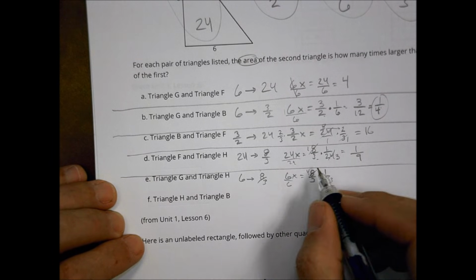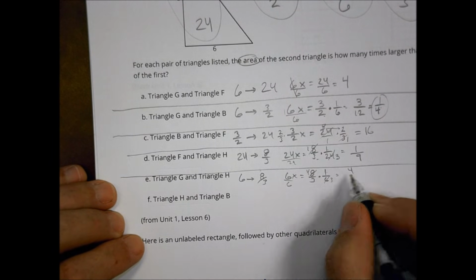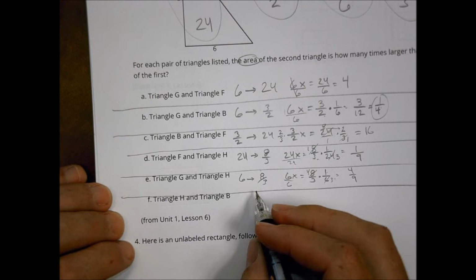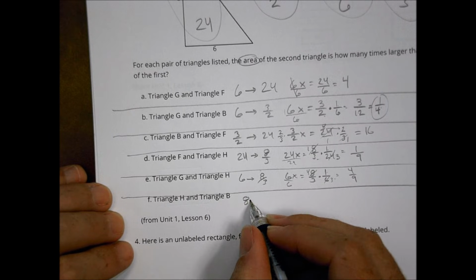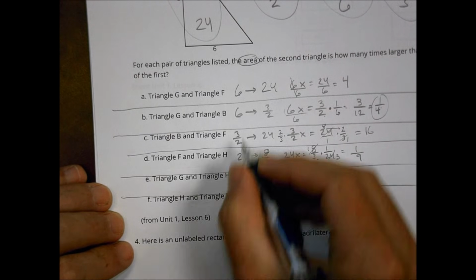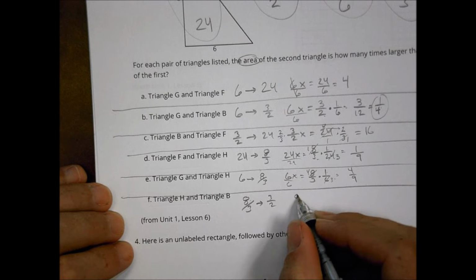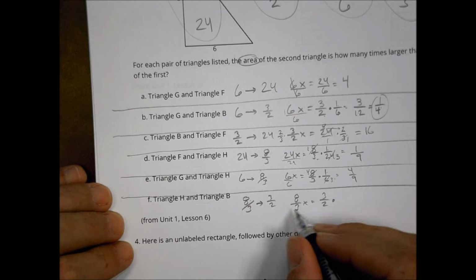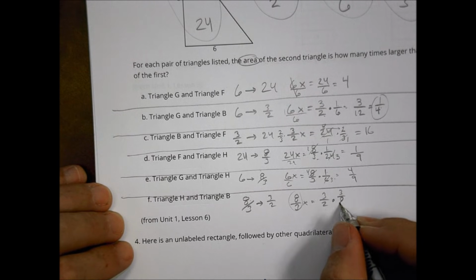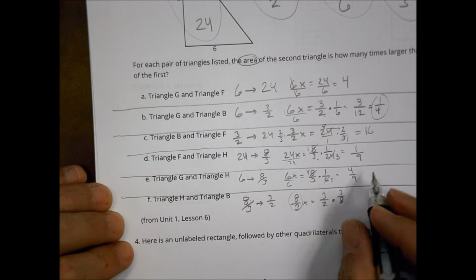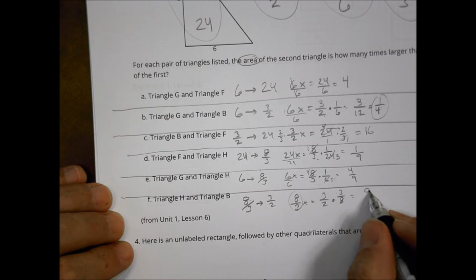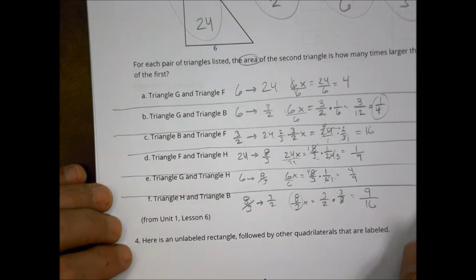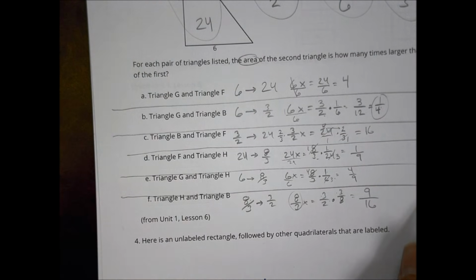So I end up with 4 times 1 is 4, 3 times 3 is 9 for letter E. And letter F finally, H is 8 thirds. And we're going to go 8 thirds to 3 over 2. So 8 over 3, x equals 3 over 2. Multiply by the reciprocal, 3 over 8. And we end up with 3 times 3 is 9, and 8 times 2 is 16, and there's no reducing there, it just is what it is, and that's what we end up with for that problem.